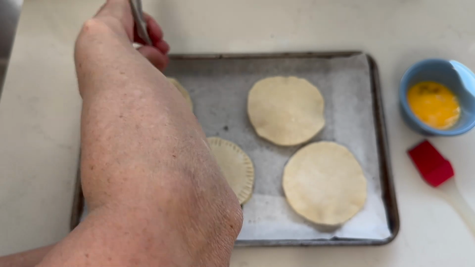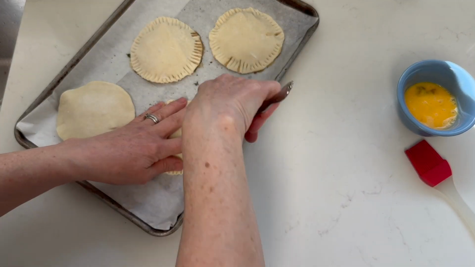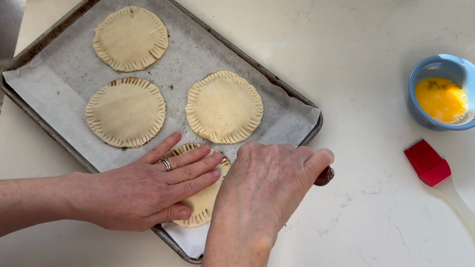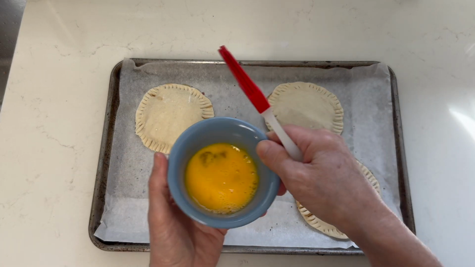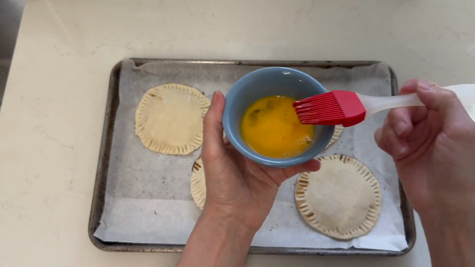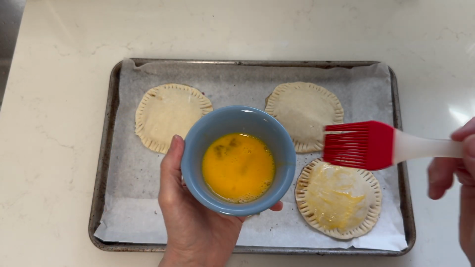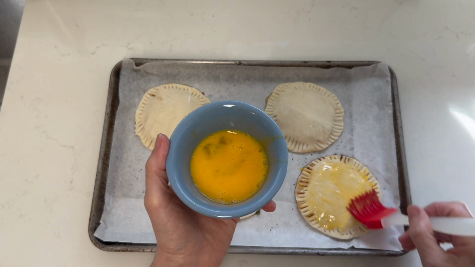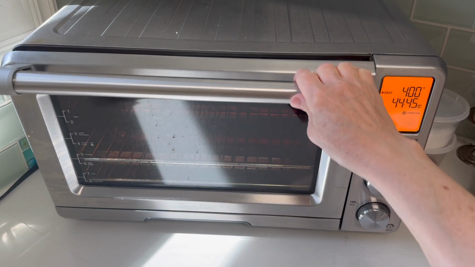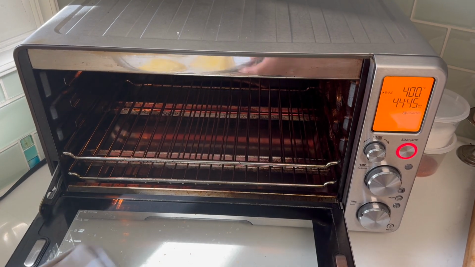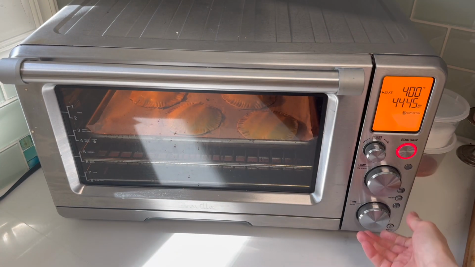You're going to dock it all to make sure it's pressed against the parchment. That's important so it doesn't all seep out. And then we're going to egg wash the tops or the bottoms, however you want to call it. But make sure you get a nice egg wash over all of the pastry. We're going to bake these at 400 for about 20 minutes or until they're puffed and firm to the touch.